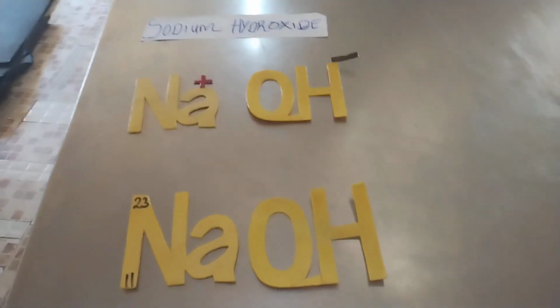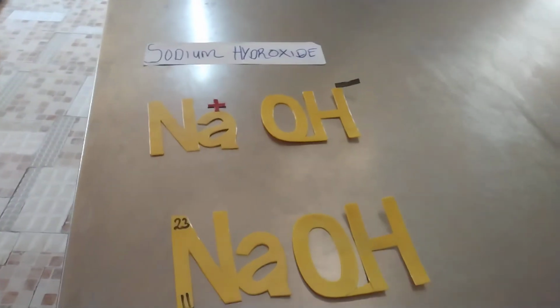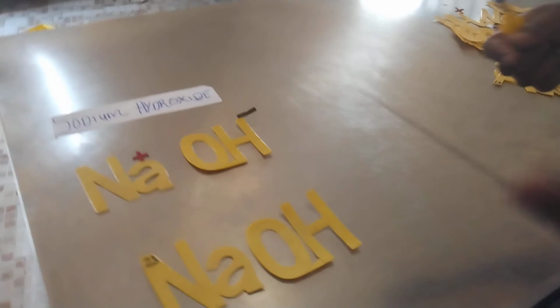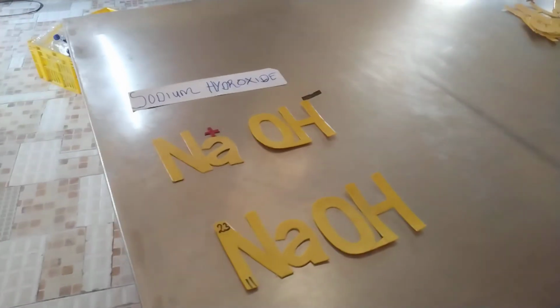So we have many of these ionic compounds that are formed between metals and polyatomic ions. We also have compounds formed between monoatomic ions and so on and so forth. So generally, this is how we usually write the chemical formula for these compounds.